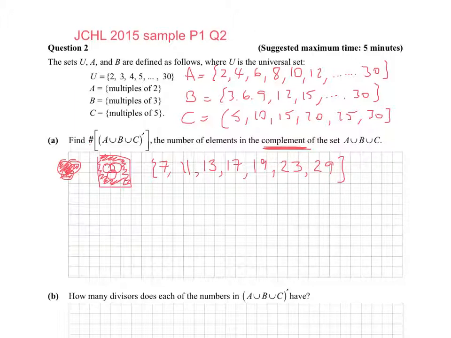And there are all the values: 7, 11, 13, 17, 19, 23, 29, and that's 7 values in total. So the cardinal number, which is what that sign means, of this complement set is 7, because there are 7 elements in this subset.